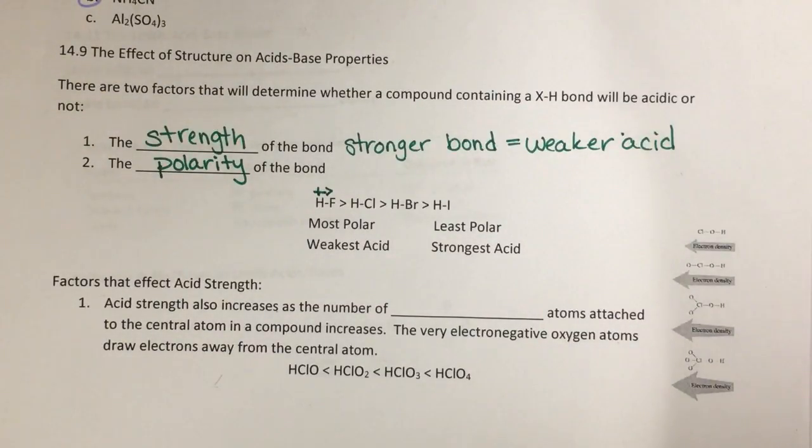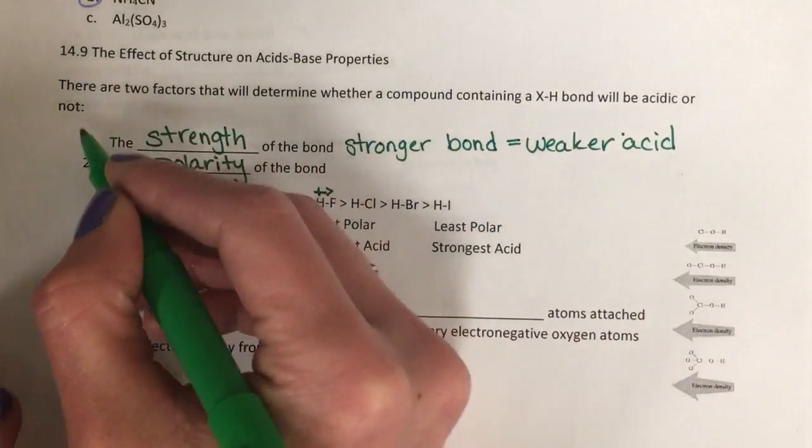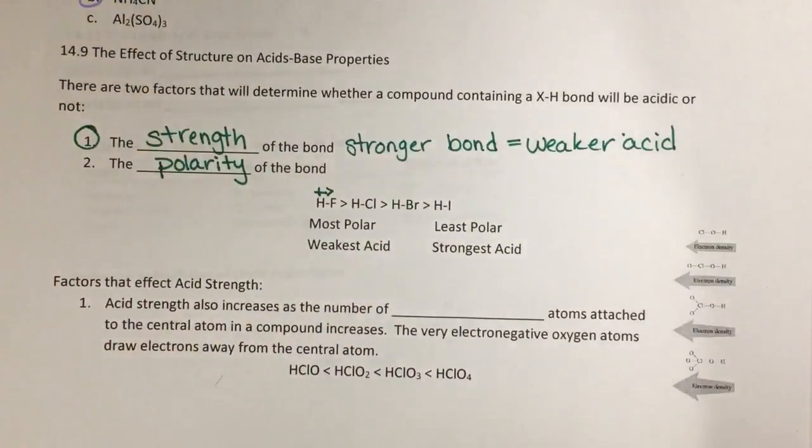Now, when we look at this, you would expect the hydrogen ion to be able to break off really easy because it's going to be very, very stable to have an F- ion. However, hydrofluoric acid is not a strong acid. Now, the reason for this is that strength of bond plays a bigger effect on acid strength than polarity.